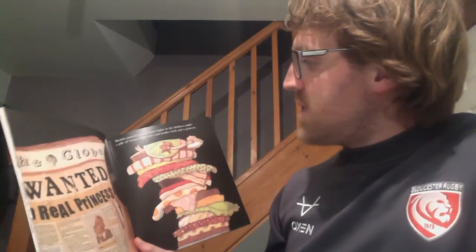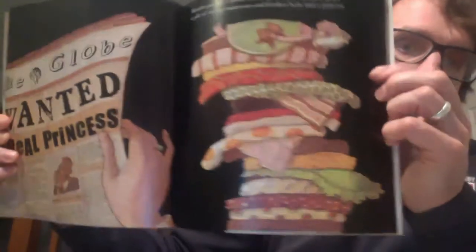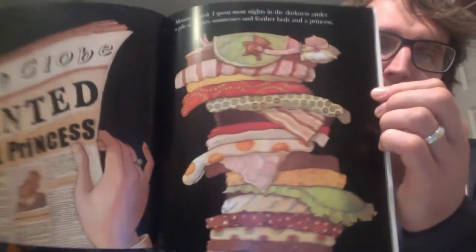Months passed. I spent most nights in the darkness under a pile of 20 mattresses and feather beds and a princess. We've got a newspaper there, the Globe, and it says, "Wanted, real princess."